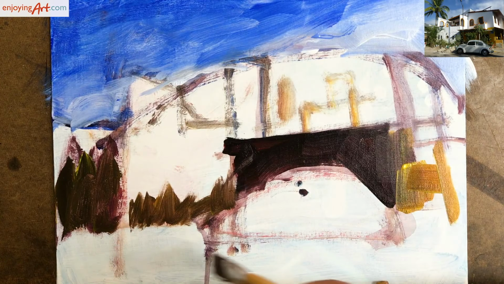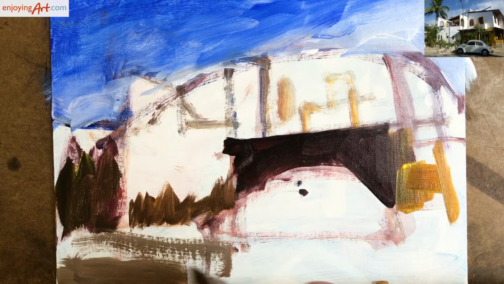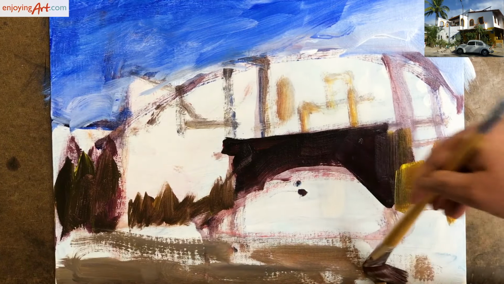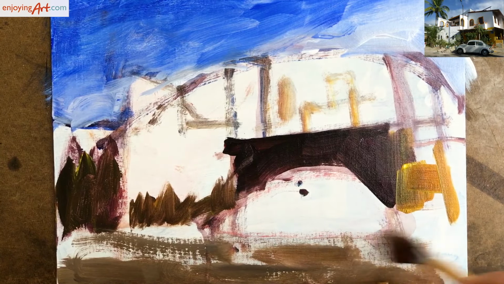Now I'm going to come into the ground, with a little bit of yellow gray color. This is the color for the ground. It is very easy to mix any color you want by using this limited color palette, just 5 colors.